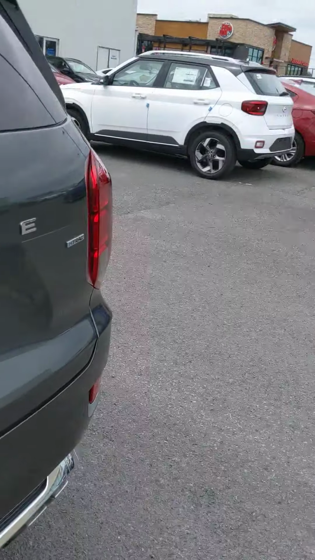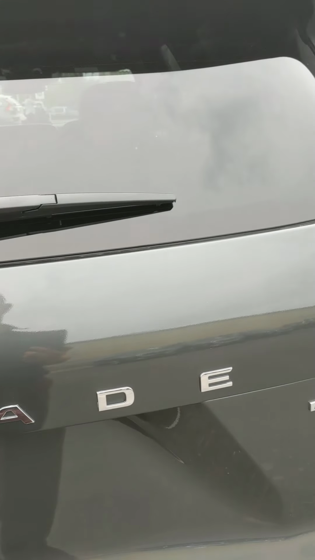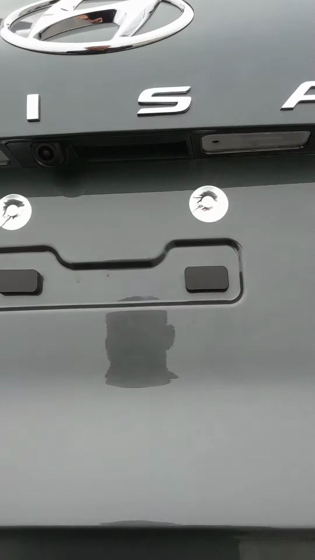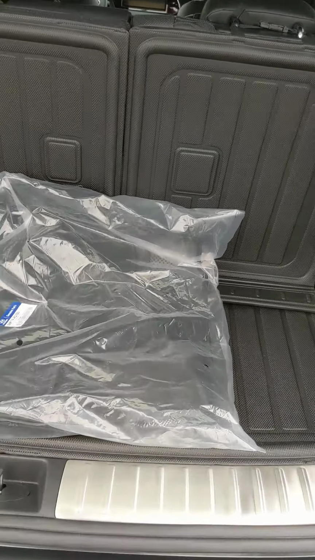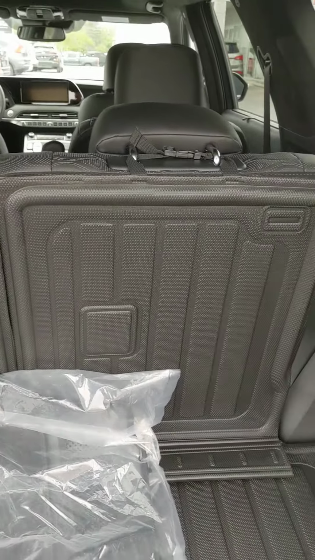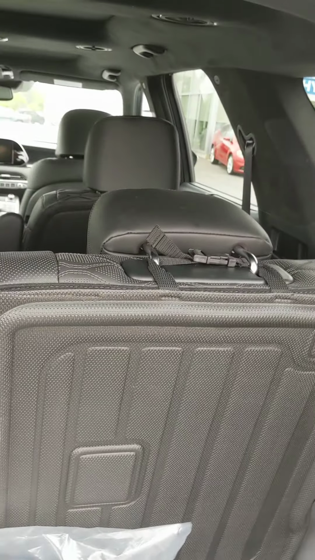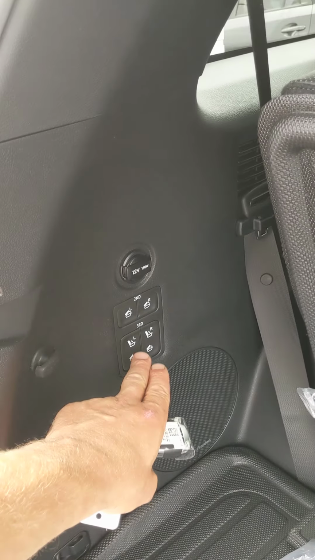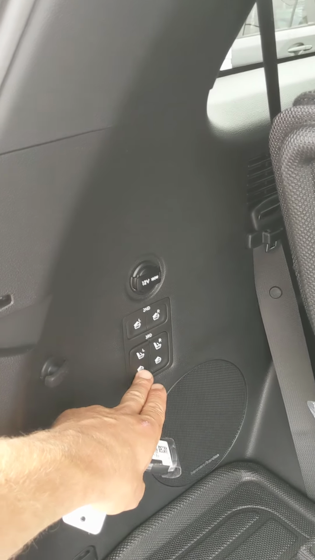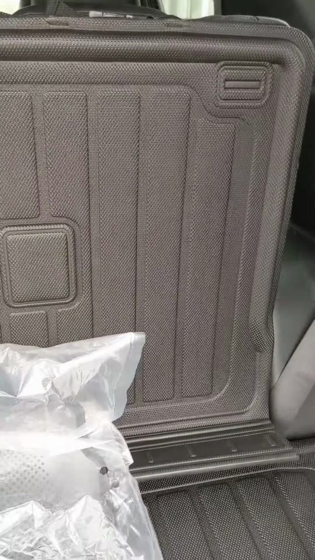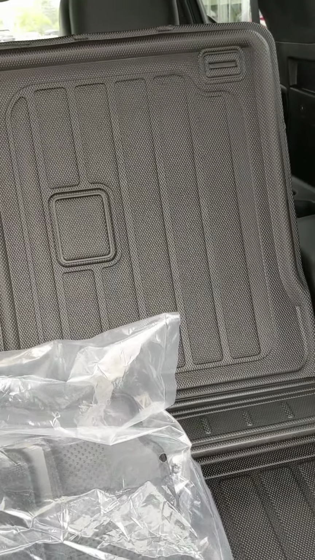Going to the back. So the vehicle's not locked up. So the smart lift gate's not working because I've been around it. So I hit the button right there and it opens up. These folks have decided to go with the cargo mats and cargo tray. Notice how it's nice and conforming to the vehicle. I hit the left seat to fold up. Hit the right seat to fold up. And we have a bunch more space.